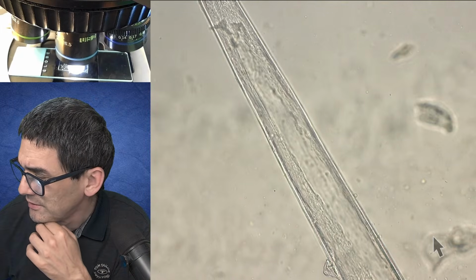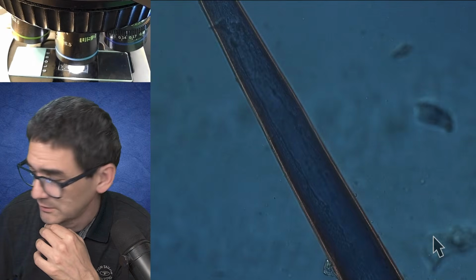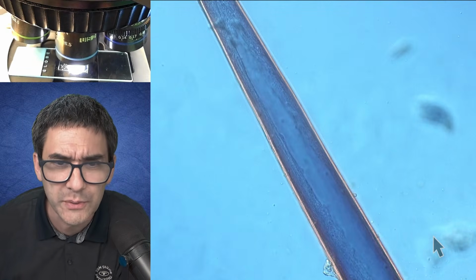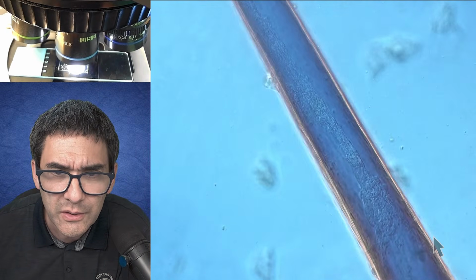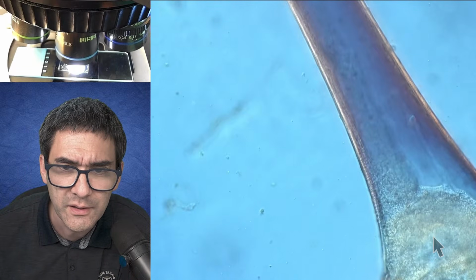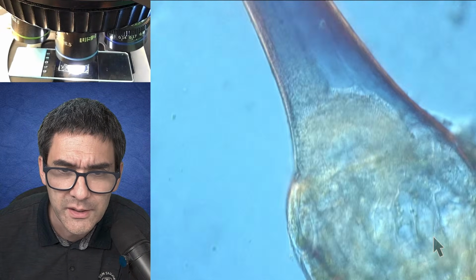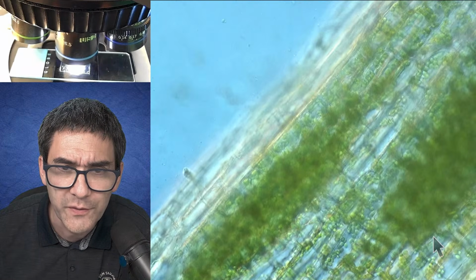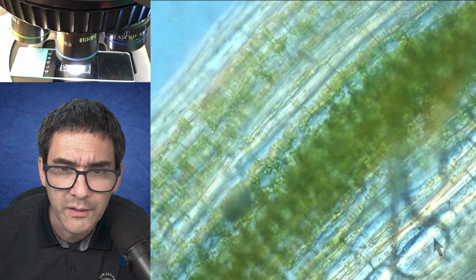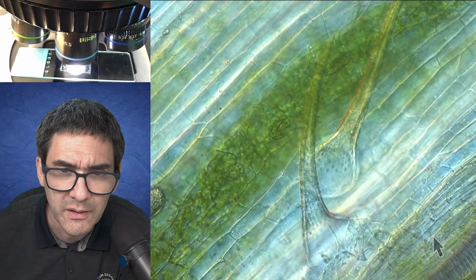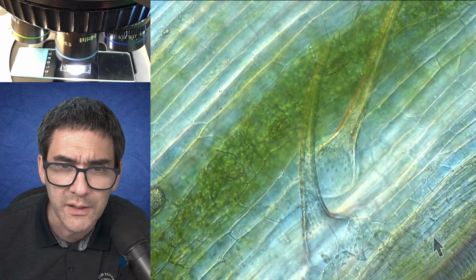Let's turn on DIC just for the fun of it, to give it a little more color. Look at this. This is actually quite surprisingly good. Because of the difference in refractive index, it actually looks pretty nice. But let's look at the other ones that are now found on the surface here. Where are they? Here's one. Do we focus? Yeah, they definitely look like different kinds.